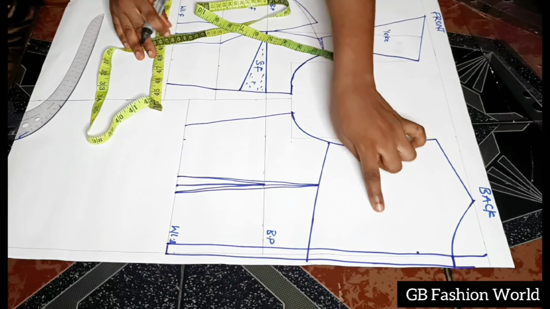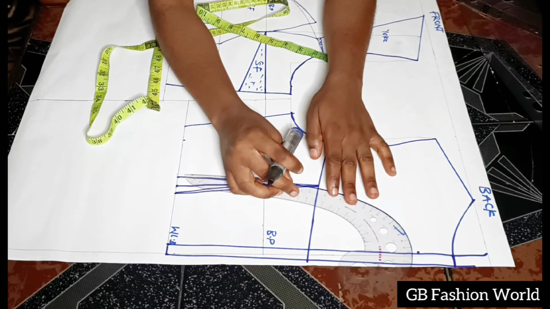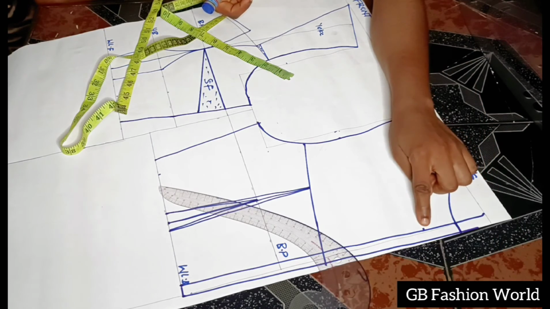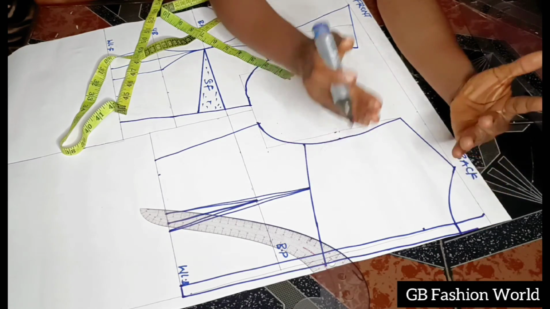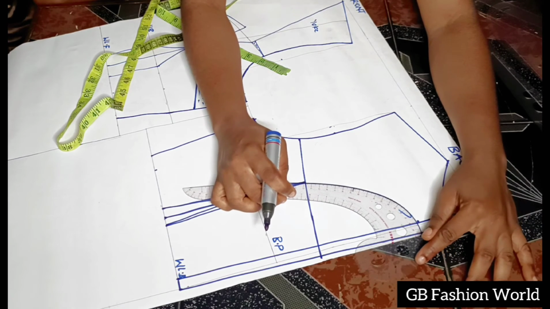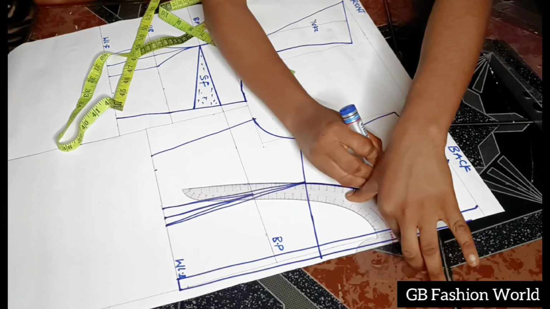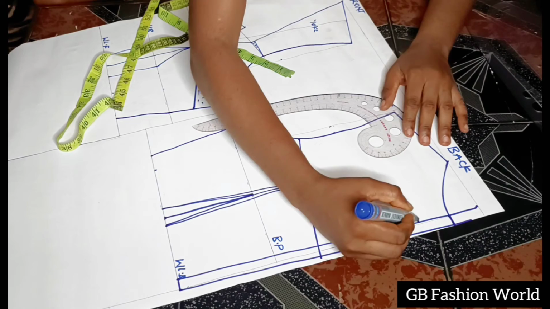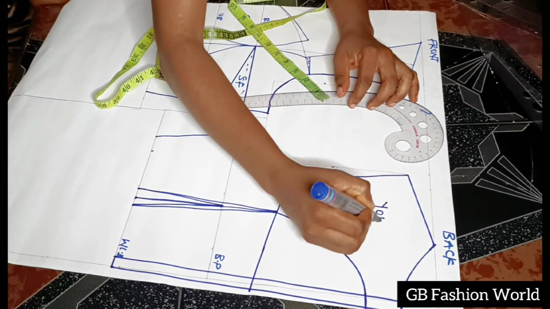You can also leave it like this. If you want to style your yoke, we can as well come like this and connect to this point. From the neckline, I came down by 1.5 inches and I want to connect. You can actually leave your yoke like this if you want. You want to add extra to it, you can put your curve like this and connect like this, depending on how you want your yoke to be. So this is what we have, and this is our yoke.